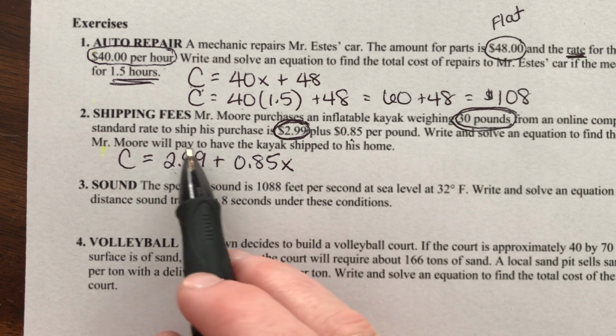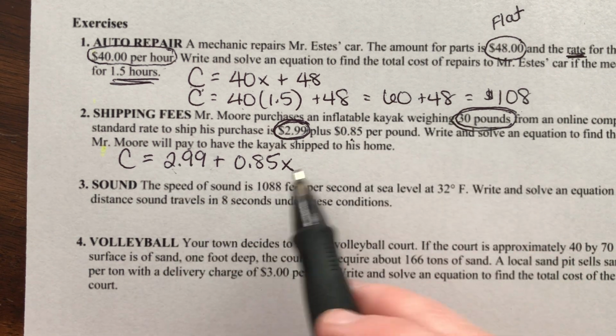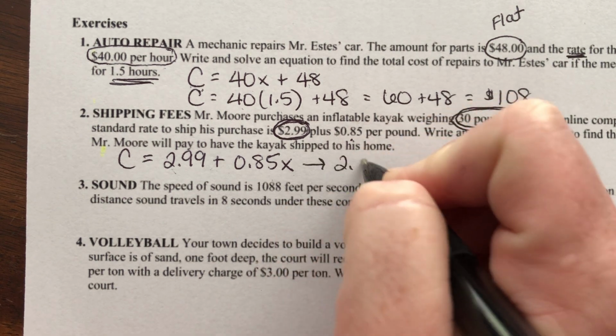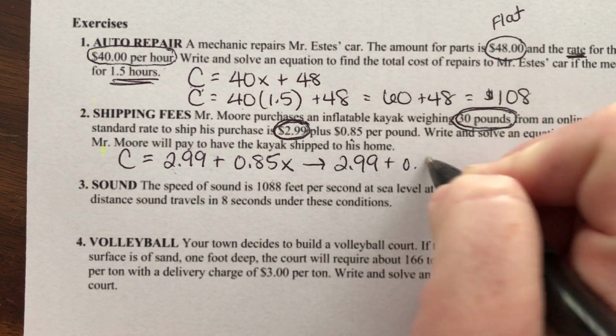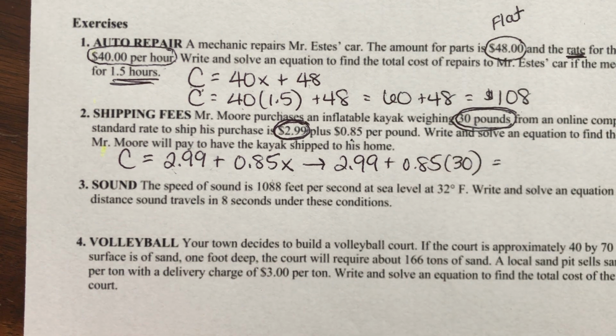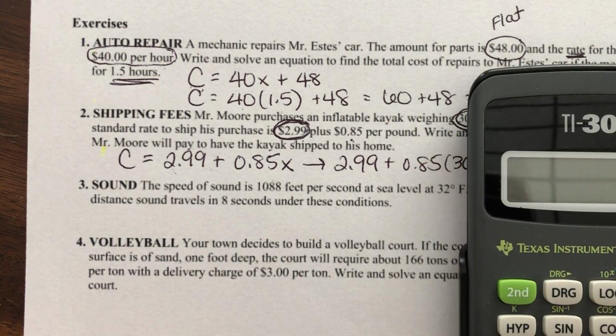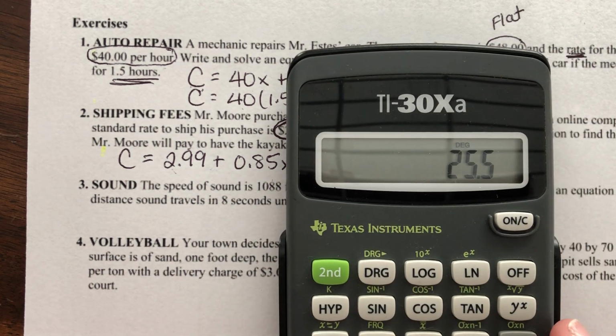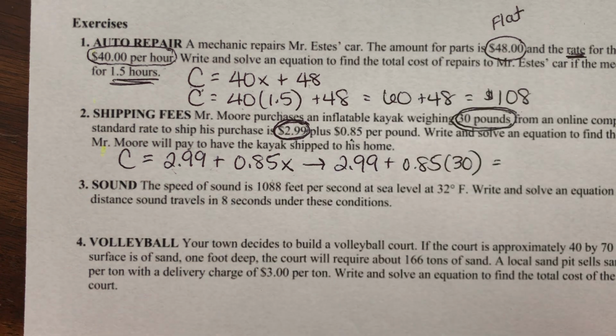Okay, so here we know that his kayak weighed 30 pounds. So in place of x, we're going to put a 30. 2.99 plus 0.85 times 30. And then we can solve. So 30 times 0.85 gives us 25.50.